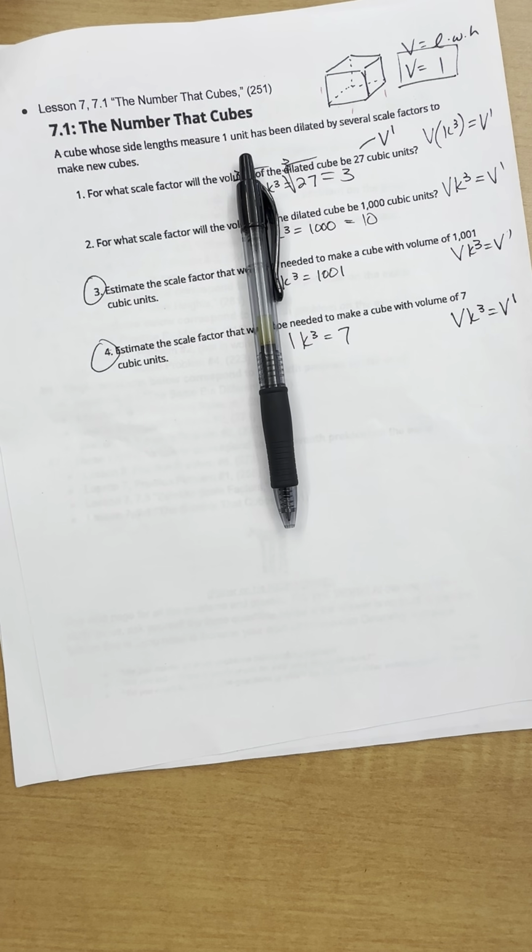Nice. What's V? 1. What's V prime? 1,000. Beautiful. So you're gonna say 1 K cubed equals 1,000. At this point, this can just fall off, right? So what's the cube root of K cubed? K. And what's the cube root of 1,000?